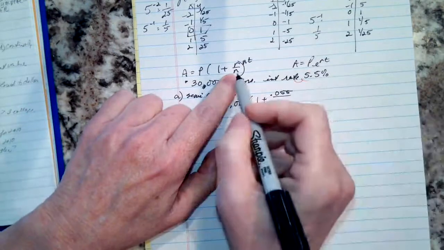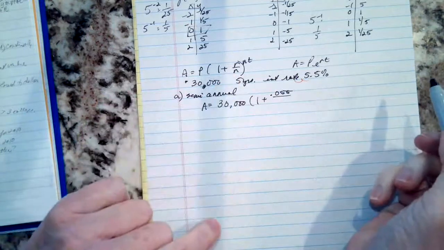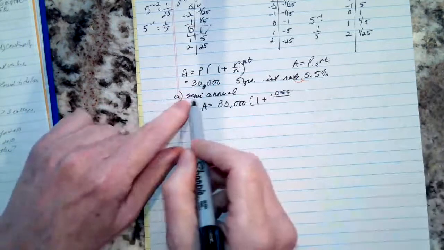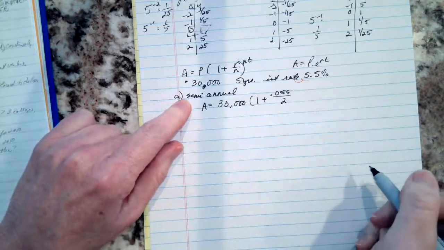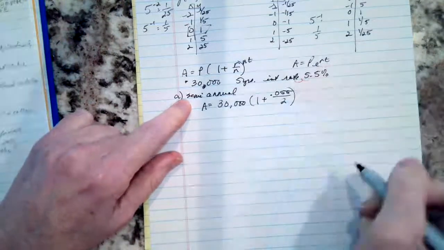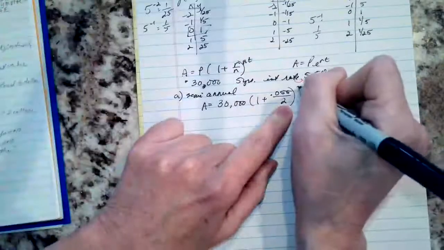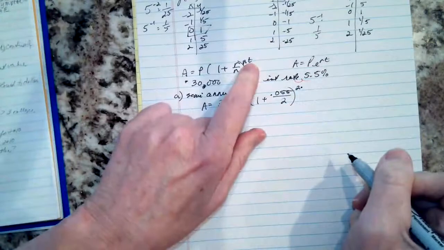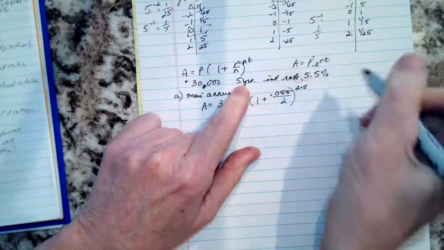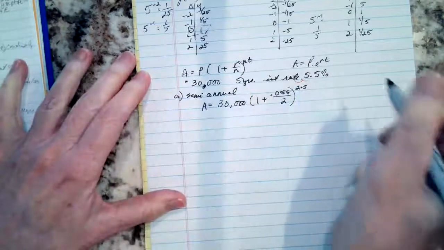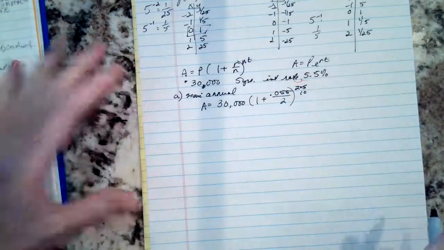N is the number of times. N starts with number. Number starts with n. The number of times it's being compounded. Semi-annually tells you it's being compounded twice. Semi means twice. You know that. Close the parenthesis. Raise it to the n. N is still 2 times time. How many years is this going to be in the account? 5. So I'm going to change this right now. 2 times 5 I know is 10. I just want to be sure I know it's 10.